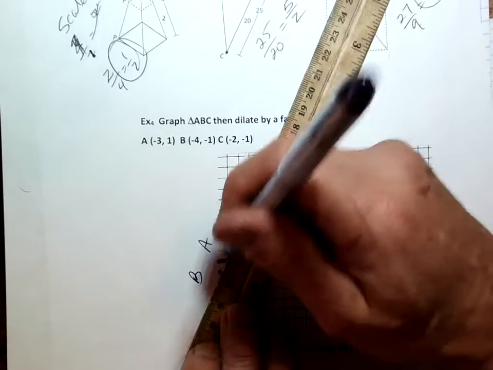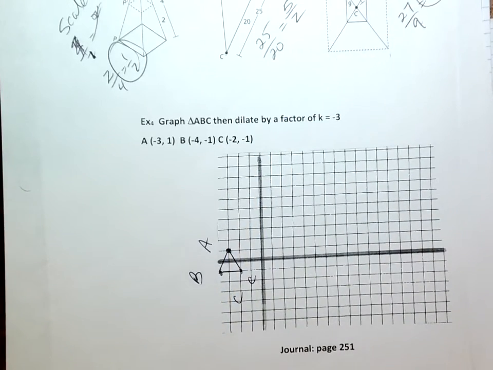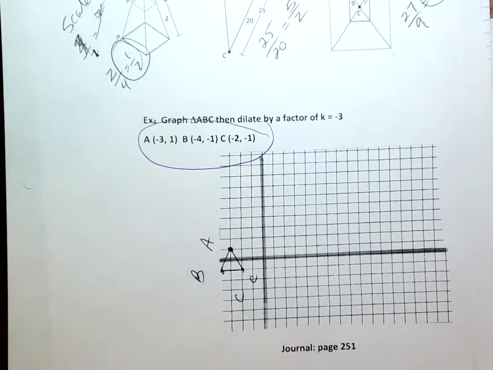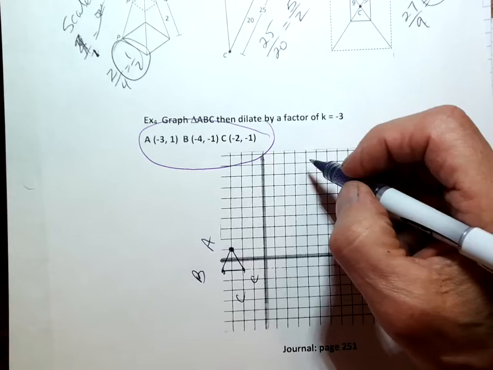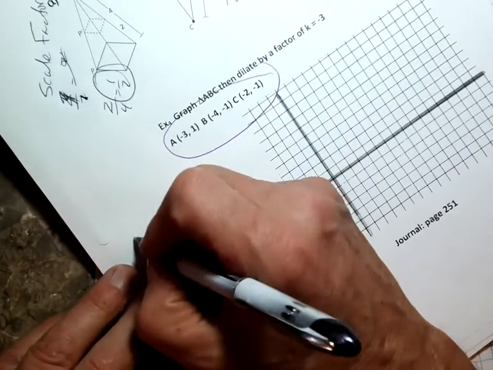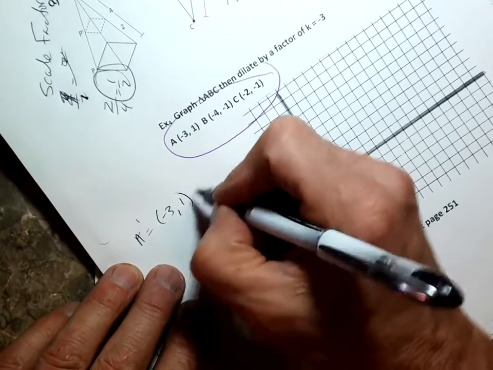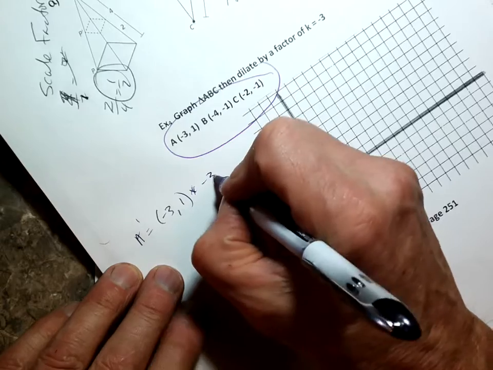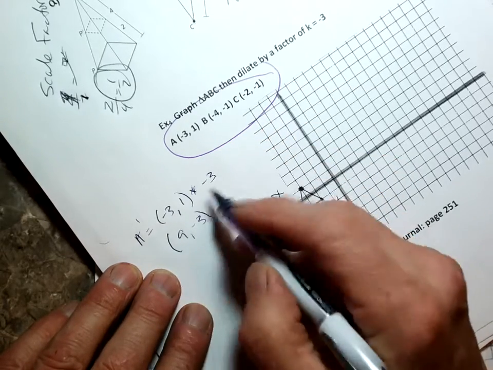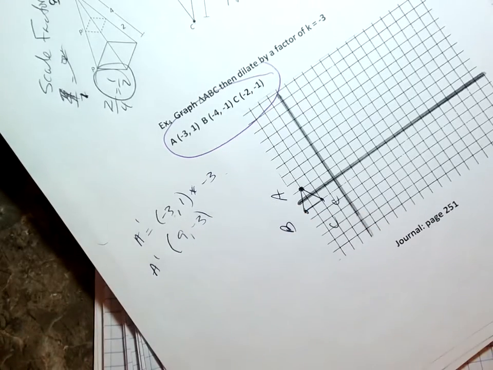So what I want to do with this triangle, though, is I'm going to give a scale factor of -3. Well, -3, what's that negative going to do? Let's find out. Since we have points, we're going to multiply all of them by -3. So A prime is going to be -3, 1 times -3, which is going to be a positive 9, -3. Just multiply both the x and the y value, okay? That's A prime.